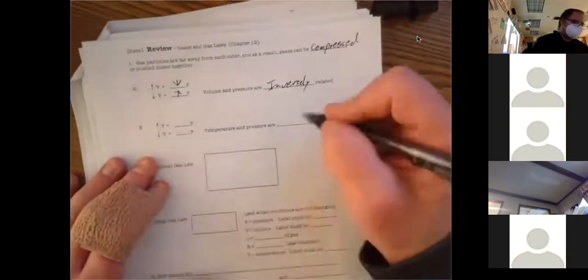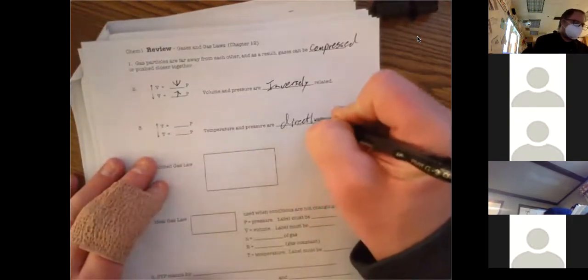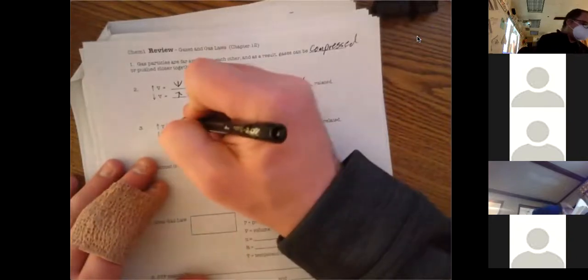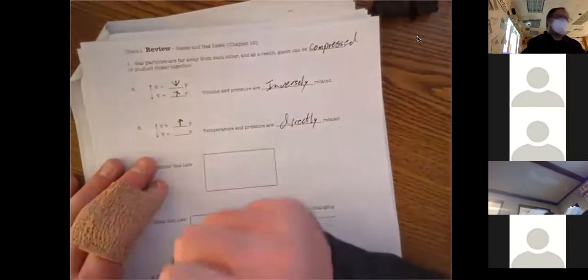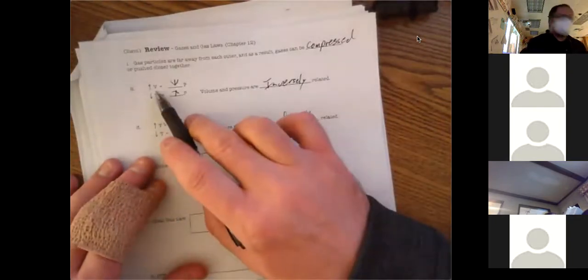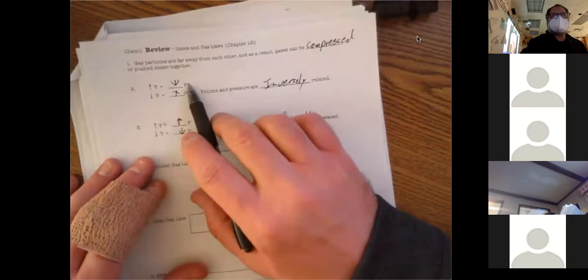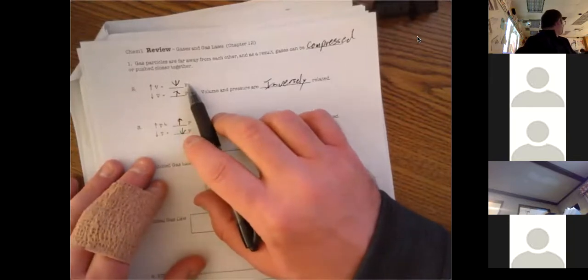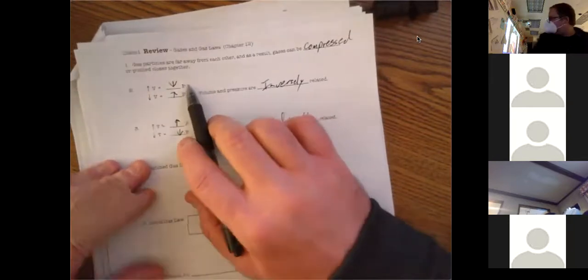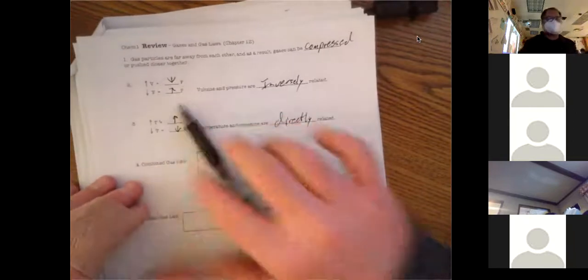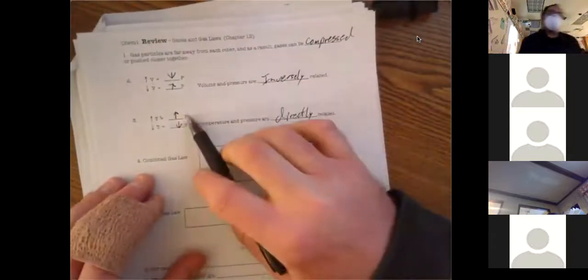Now, temperature and pressure are directly related. If temperature goes up, pressure goes up. If temperature goes down, pressure goes down. Why? Well, volume, when you put the squeeze on it, the particles can hit the walls faster. So they bounce into the walls faster. With temperature, if we increase temperature, those particles are going to be moving faster and colliding more often. So that's why the pressure goes up.